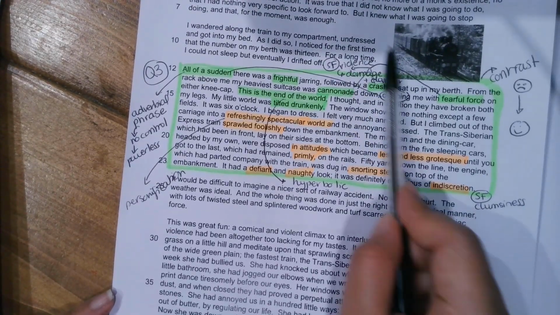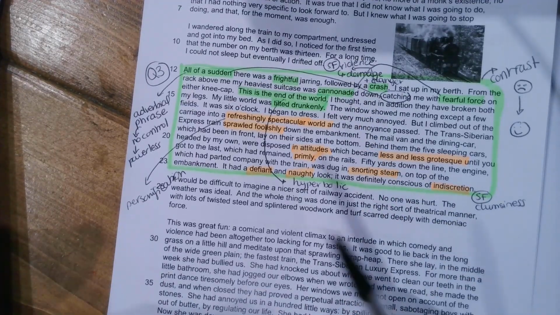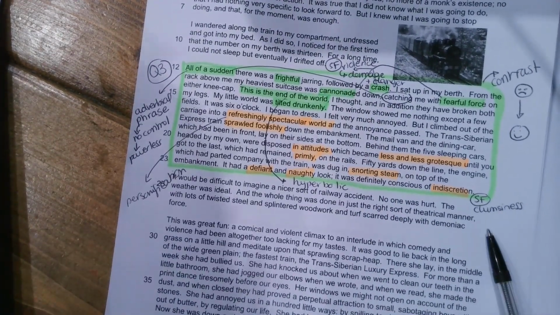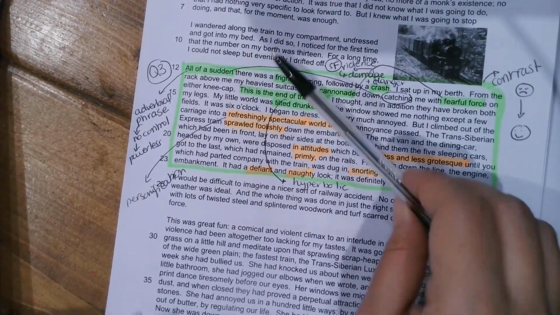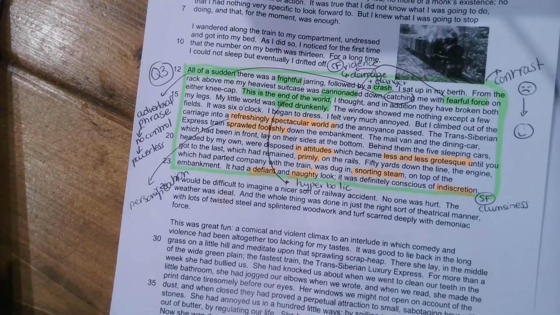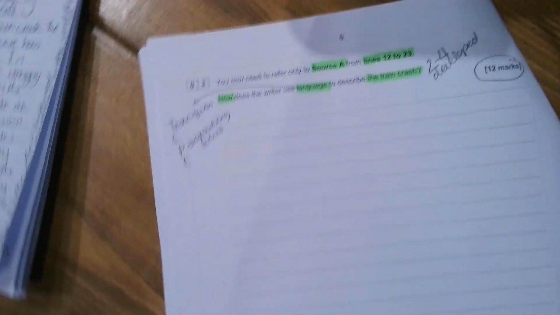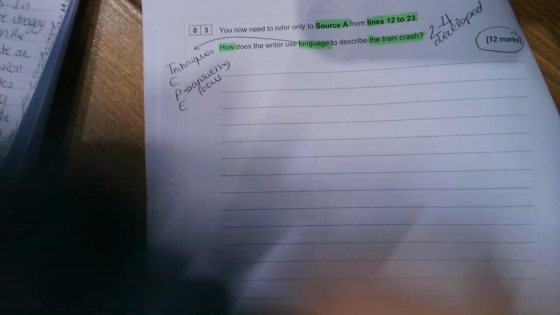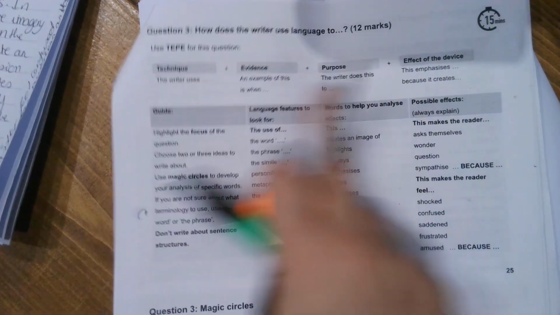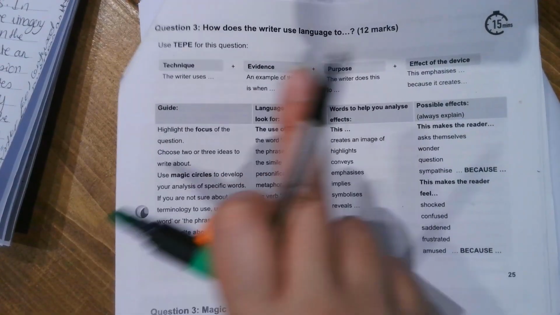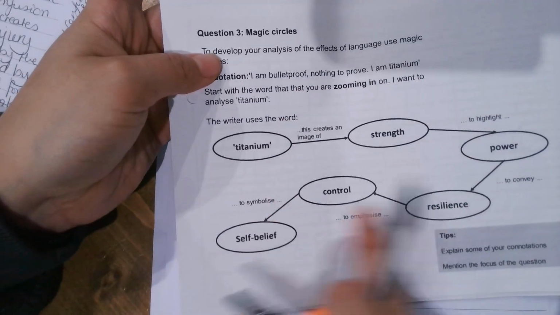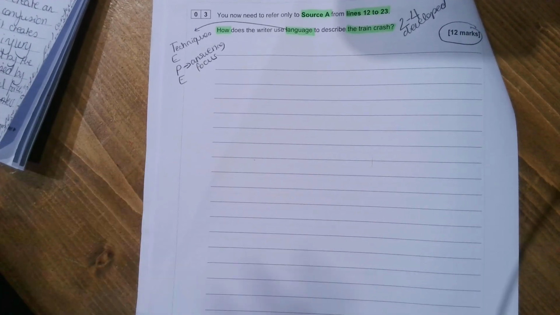I'm going to focus on a semantic field of violence, and then I'm going to write about a semantic field of clumsiness. But actually, I'm going to show you the way that throughout my analysis, I'm actually mentioning a range of techniques. So let's now go to writing my sample paragraph. Now, in my sample paragraph, I'm going to follow TP. Okay, so I've got the technique, evidence, purpose, effects, and I'm going to try and use my magic circles. So I'm going to start my answer with, because I'm going to talk about contrasting semantic fields, I am going to put that almost like an introduction sentence.